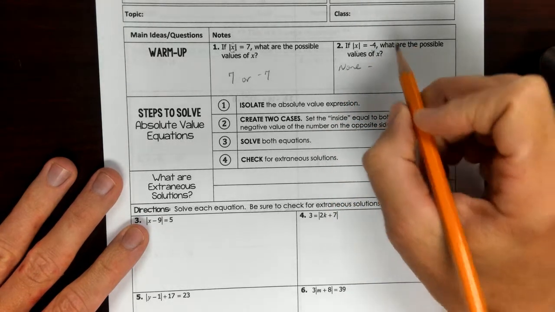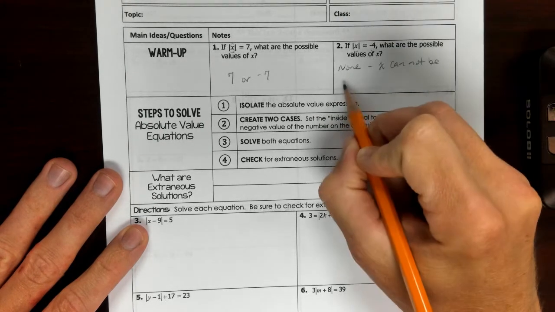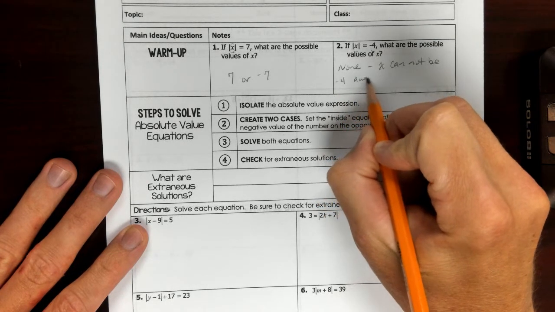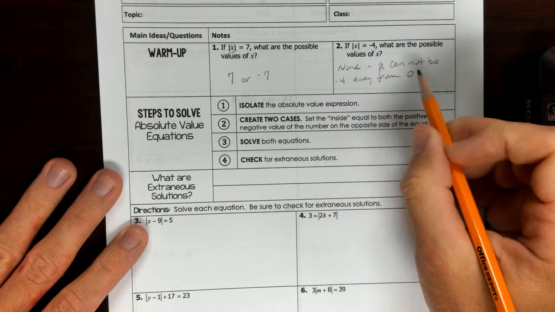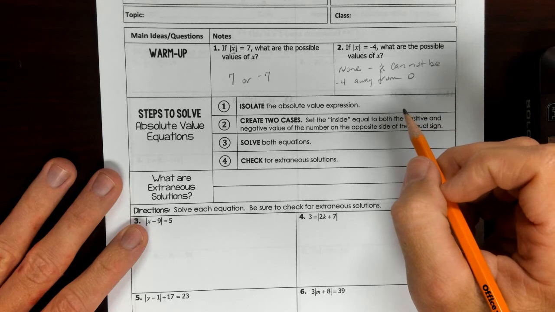And the reason being is that x cannot be negative 4 away from 0, right? Because again, absolute value is distance away from 0. So you cannot have a negative 4 distance.